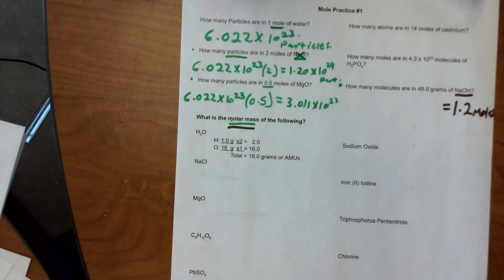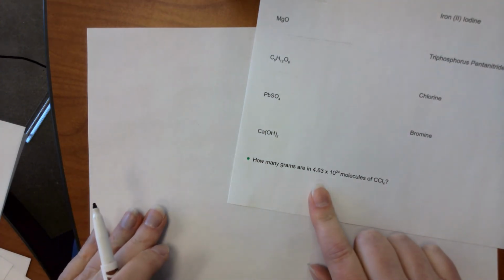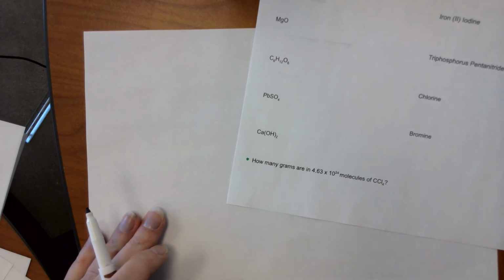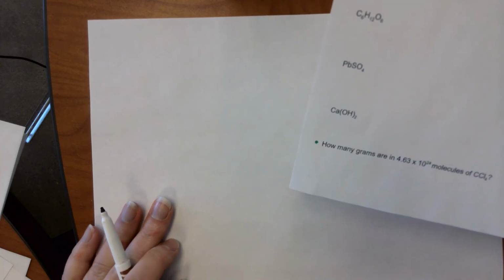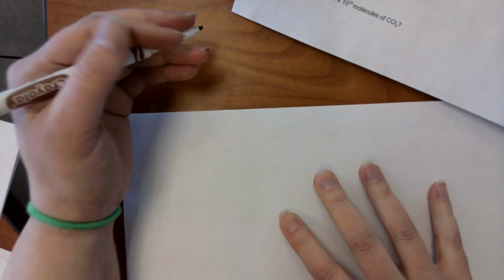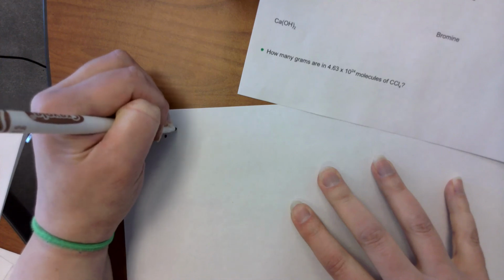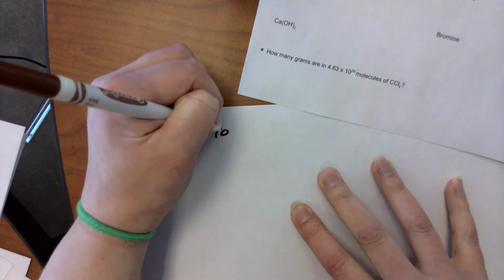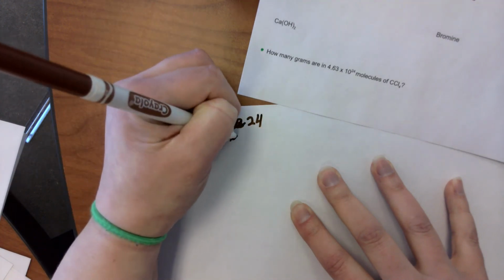Moving on to the very last one, which says how many grams are in 4.63 times 10 to the 24th molecules of carbon tetrachloride, better known, I believe, as, I have no idea actually. So we are given the amount of molecules, which is 4.63 times 10 to the 24th molecules.